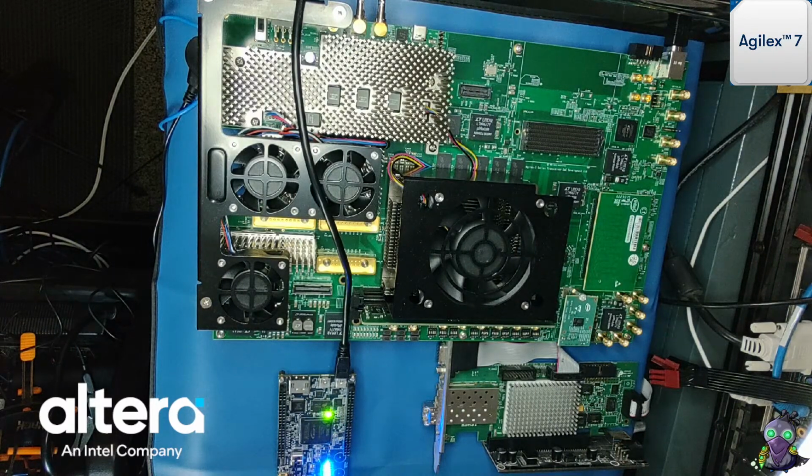Got the Max 10 hooked up. So we're going to go change over to the Max 10 image and demonstrate what this can do. How that runs. Okay. Exit system console here. So in this system, we are in the Agilex 7, so we're just going to go up to the Max 10 demo.